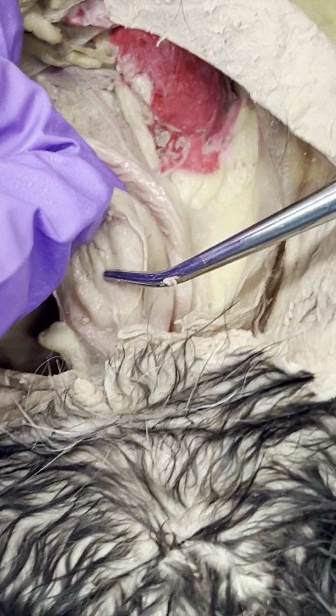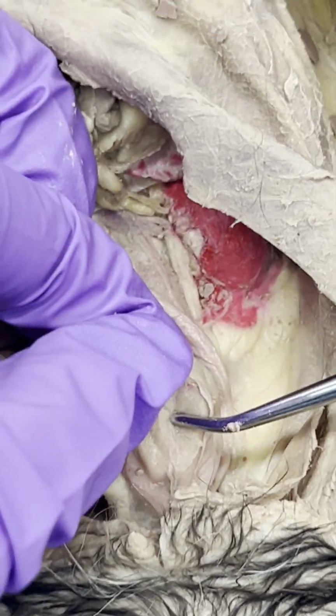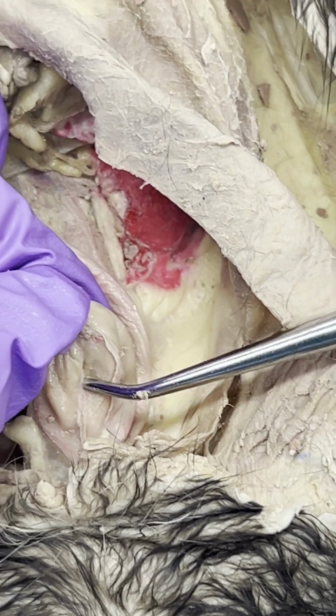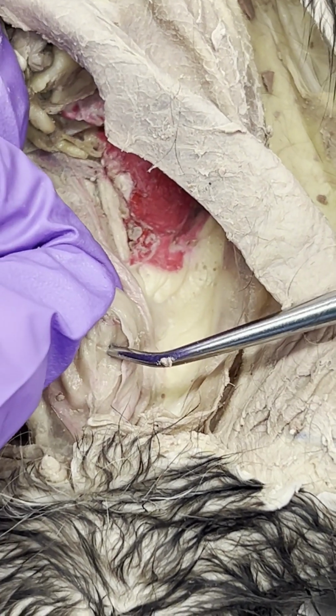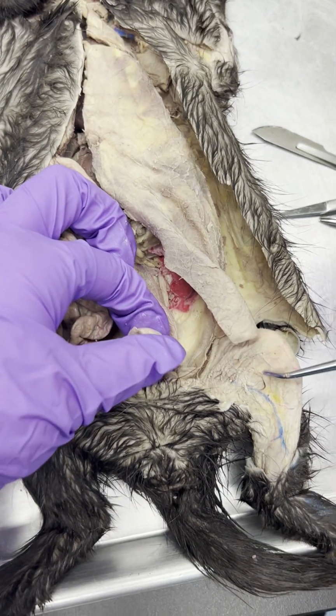This will then go into the urethra, which we can't see due to the pelvis being in the way, and then will come out through the penis. And we'll look at that a little bit later. So we're now going to go into our urogenital system.